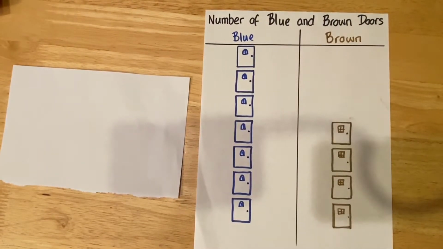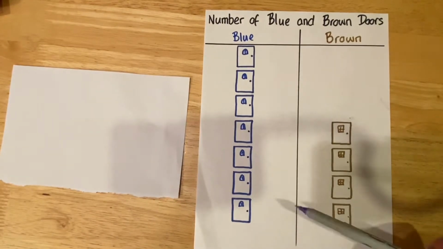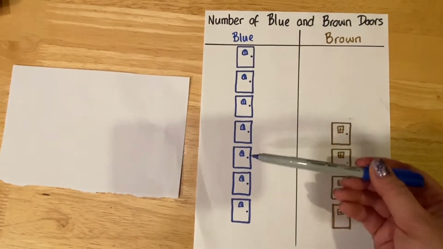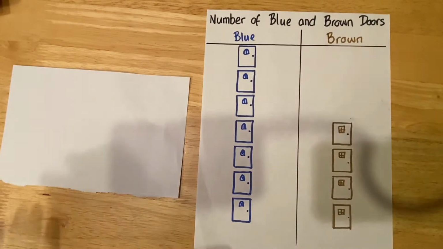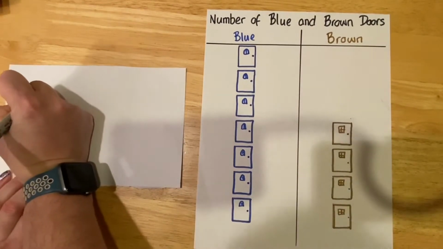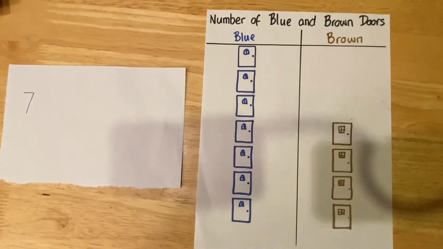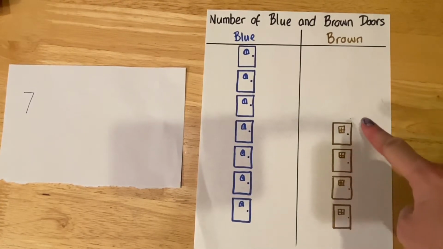How many blue doors did I see? I saw 1, 2, 3, 4, 5, 6, 7. Let's write a 7 on our paper. How many brown doors did I see? I saw 1, 2, 3, 4.